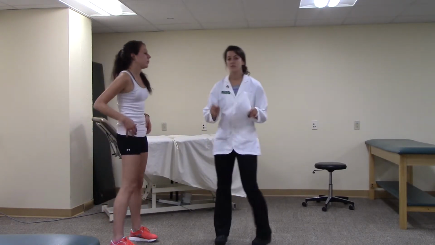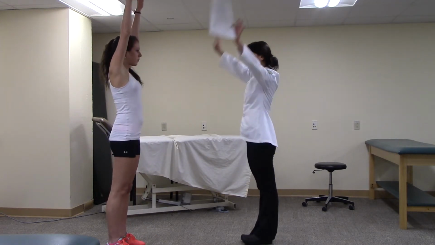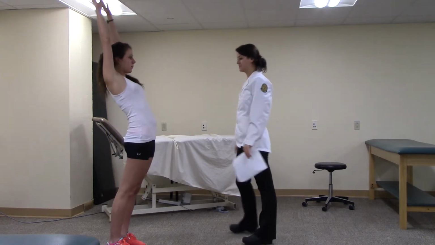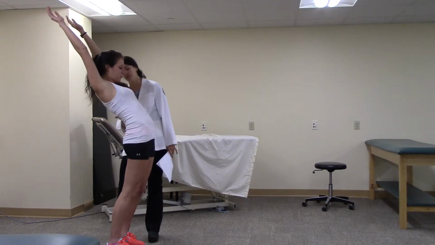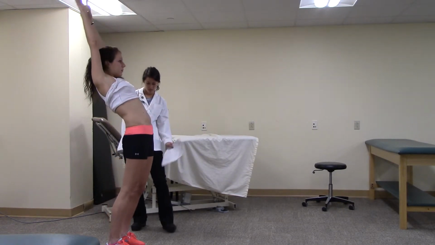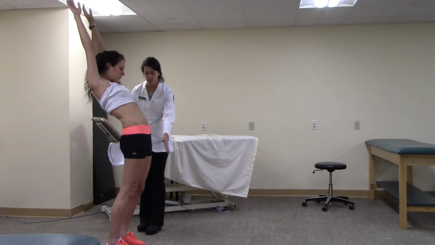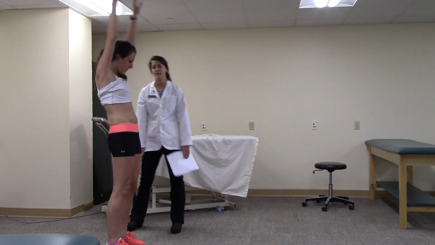So the next one we're going to do is the multi-segment extension. So I'm just going to have you raise your arms up, and I'm just going to have you lean back. So right here, if you can see that this curve in her spine is not uniform, and it looks like her ASISs are not going over her toes, which is one of the criteria to be functional. And so I'd have to say you're dysfunctional on that.